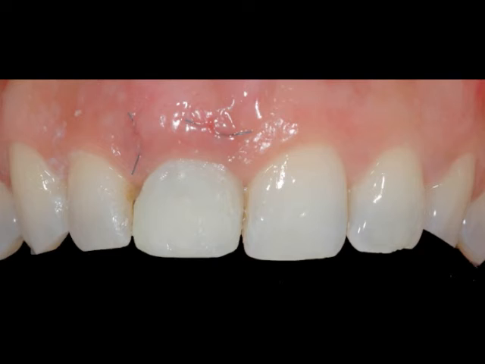Our first provisional is never that beautiful because it needs to be shorter on the incisal edge in order to protect our implant from shearing forces, and as I explained before, we like to have it short also in the interface with the gingival margin. All this makes our crown short and not beautiful.